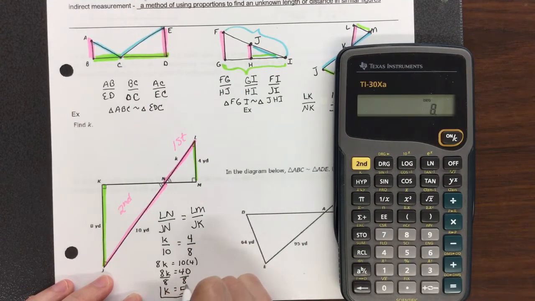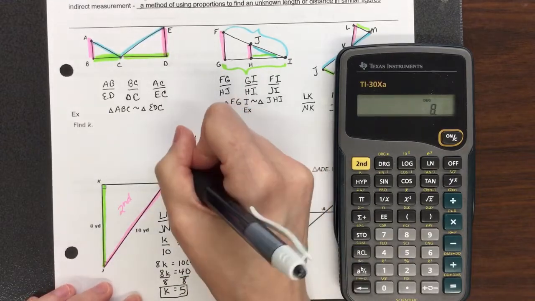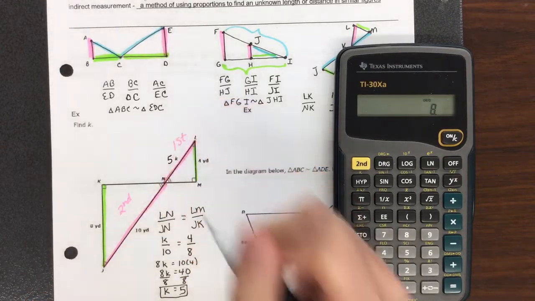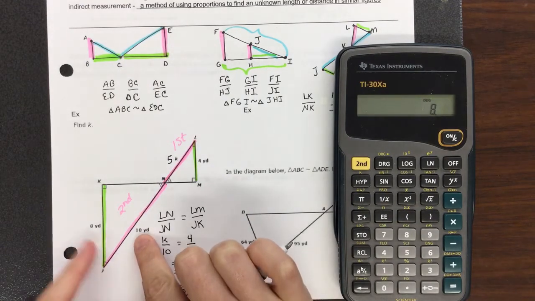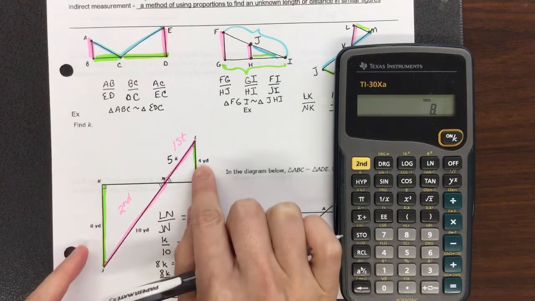So that would be our answer. K is equal to 5. So that means this length right here is going to be 5. And you can kind of use the pictures as a way to double check and make sure you've done this right. You can kind of see how these values are bigger than that value.